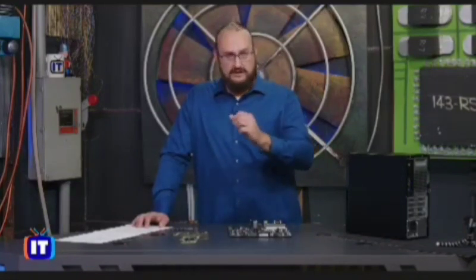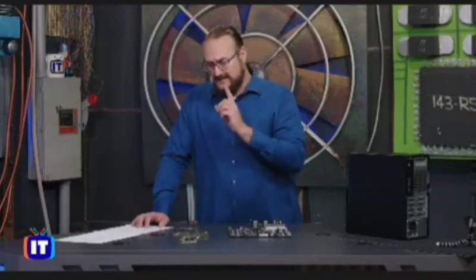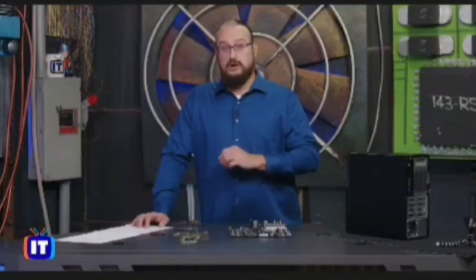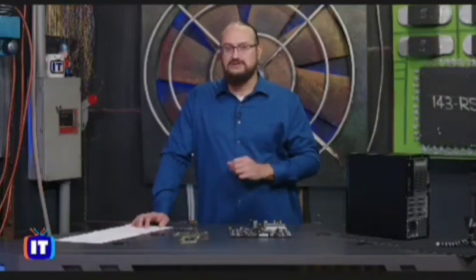So if we have a 16-lane card, I'll give you an example. In version 1.0 of PCIe, a single one-lane card would produce 250 megabyte transfer speeds. That is almost double of what PCI was at its best, and it's a full duplex communication.